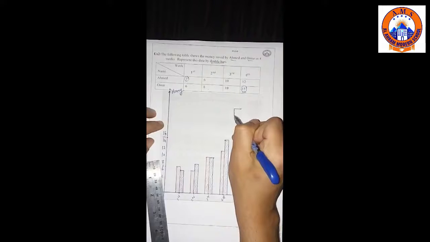Then I'm gonna make a notification for the reading. I'm just gonna color this square up there. So I just make a note that the blue color is the color of Omar.